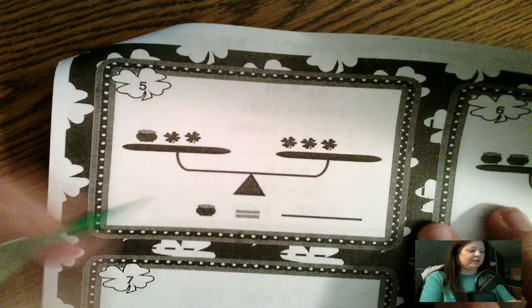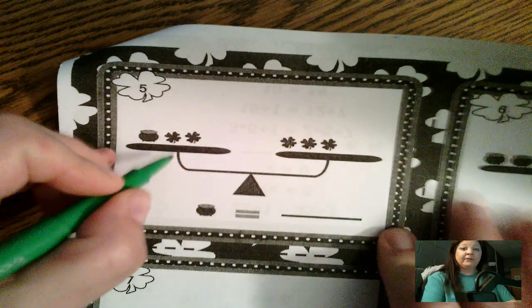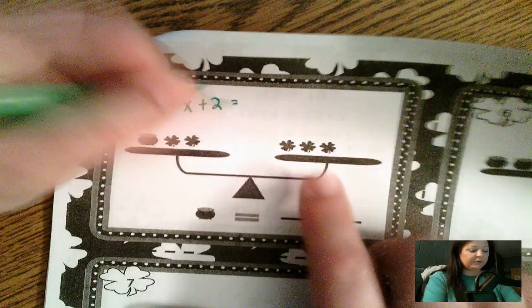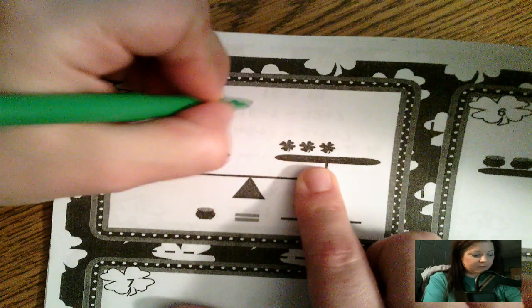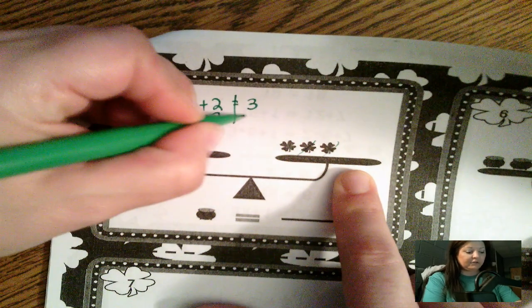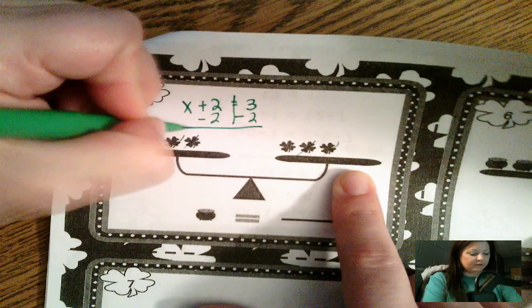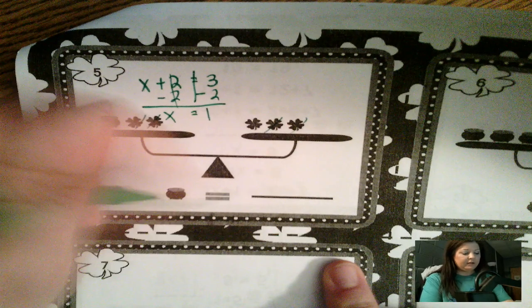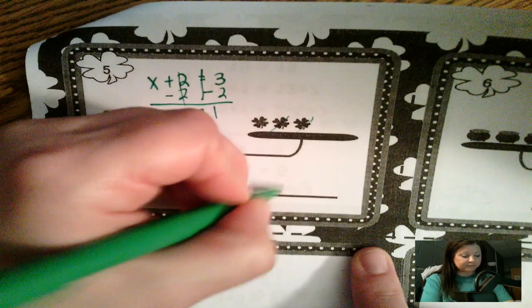We have number 5 is 1 pot of gold plus 2 clovers, so that is x plus 2 is equal to 3 clovers on this side, so 3. Okay, if we take away the 2 clovers on each side, that's like subtracting 2 on both sides, so we have x is equal to 1. So 1 pot of gold has 1 clover.